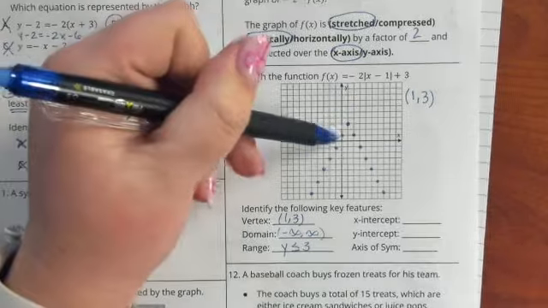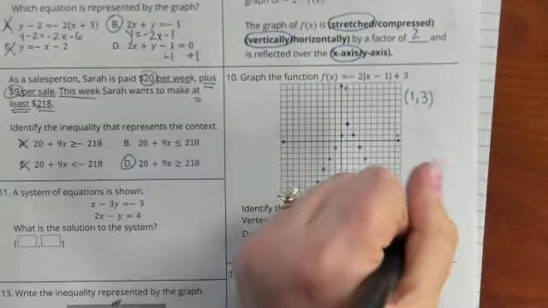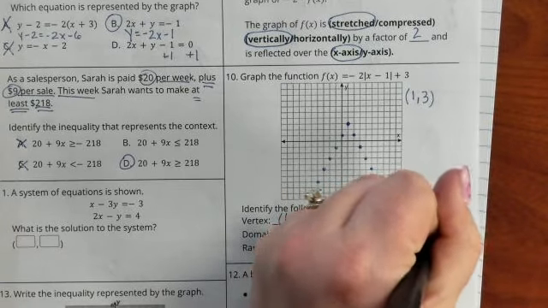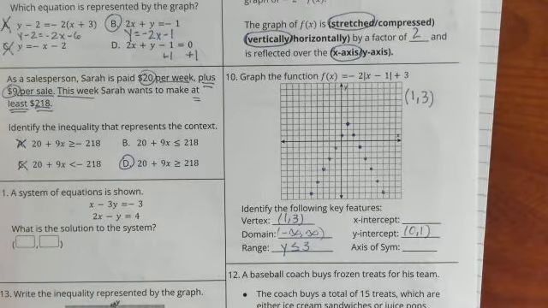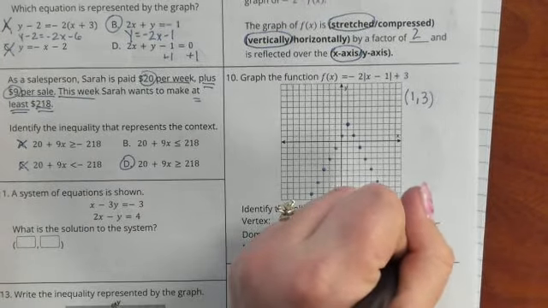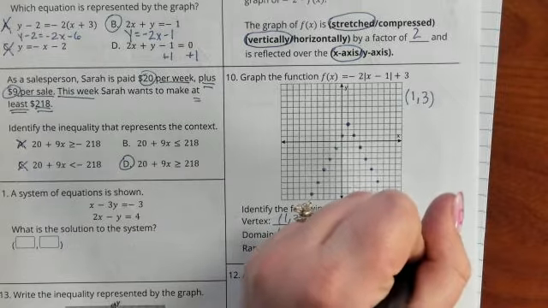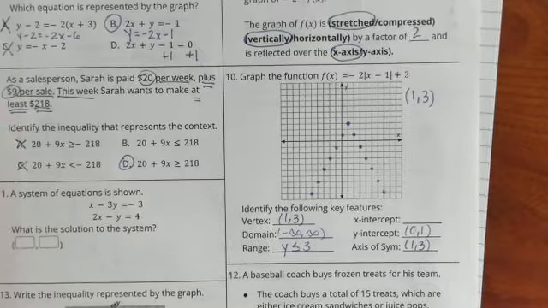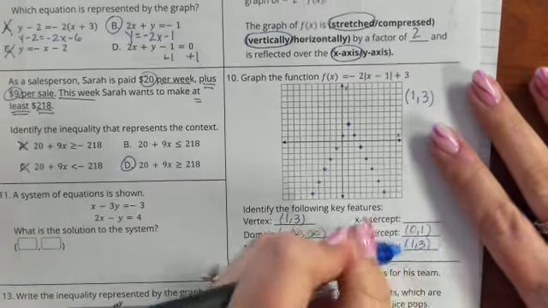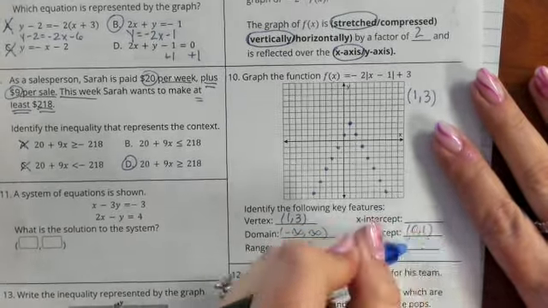Our y-intercept is easily located. We're at (0, 1). And our axis of symmetry is going to be at... or, I'm sorry, our axis of symmetry is when x is equal to 1.